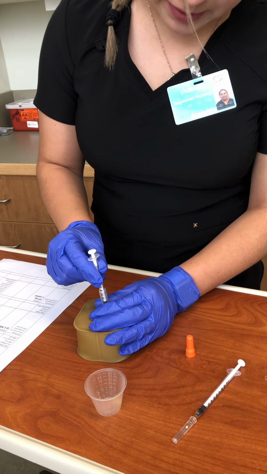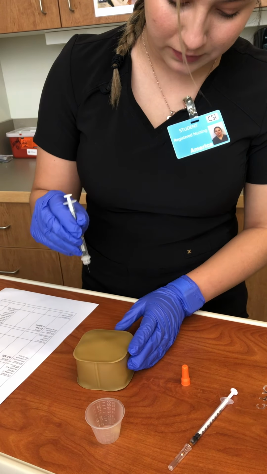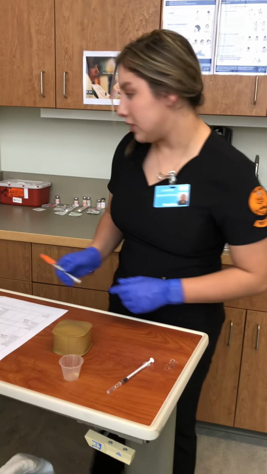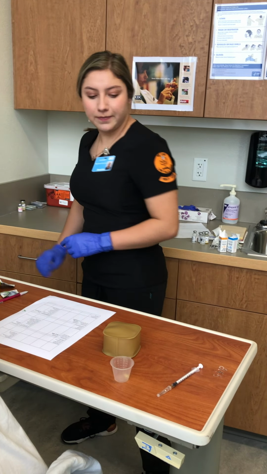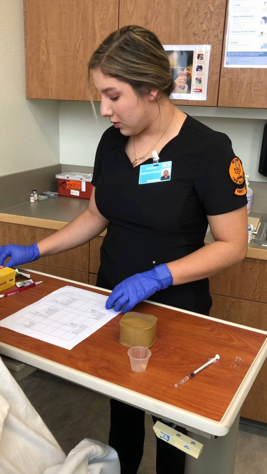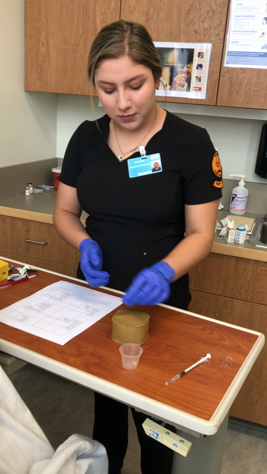This one will take about 30 minutes to take effect. Dispose of this in my sharps container as well, and use gauze to stop the minimal bleeding.